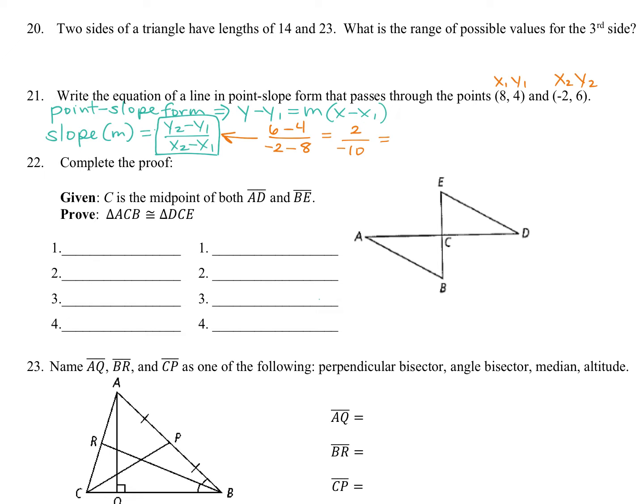What is 2 over negative 10? Negative 1/5. You're all with me right now, right? Not playing games? With me? So you have your slope. How do I put something into point slope form?